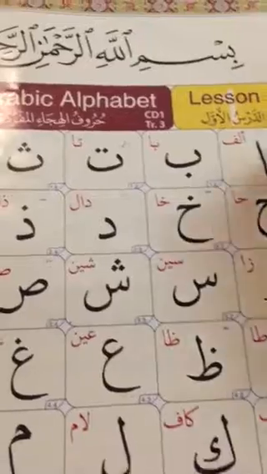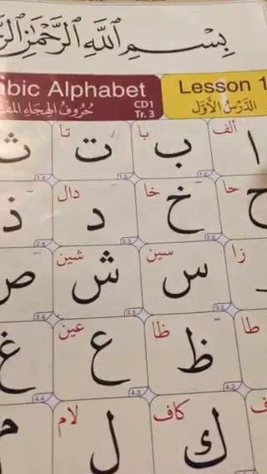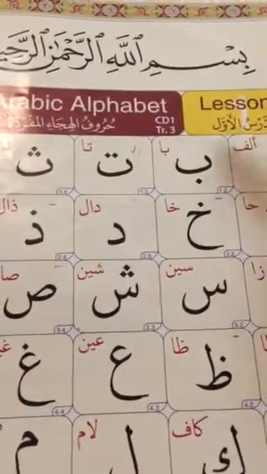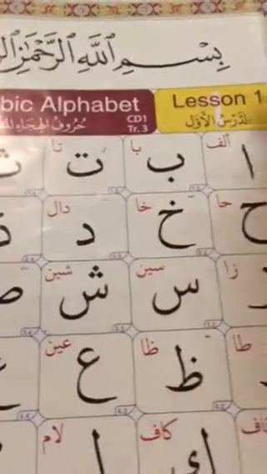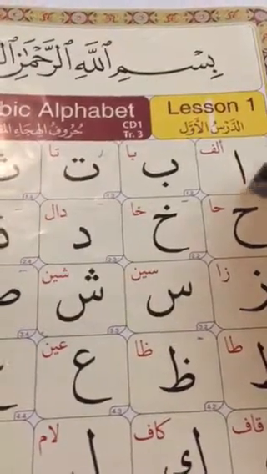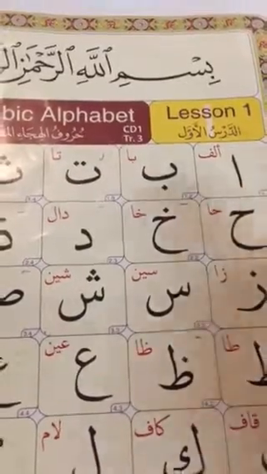Bismillah ar-Rahman ar-Rahim. We are going to go over lesson 1, but in a different way, the way I teach it. So we have the first letter, alif, by itself. It stands alone. So remember that about alif. Alif stands alone by itself, okay?